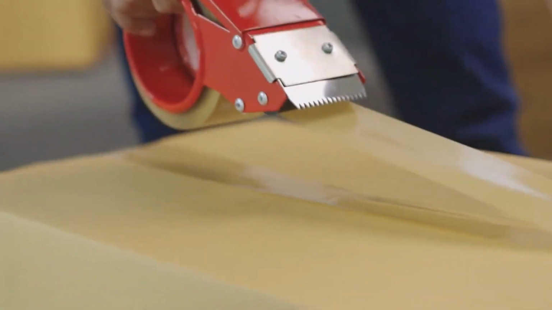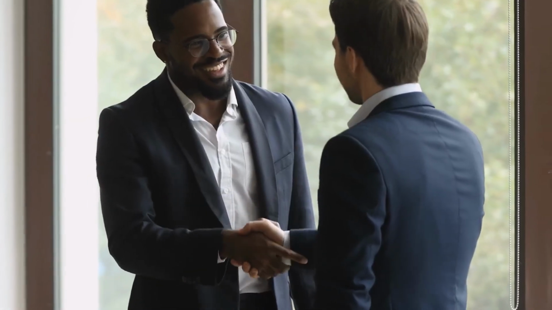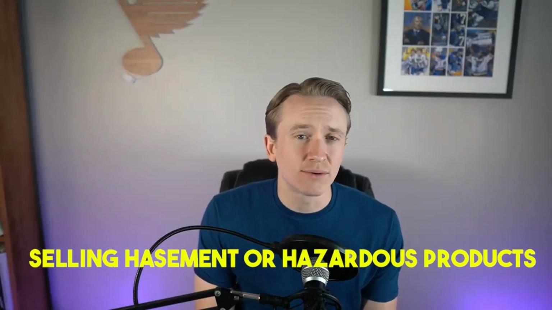However, just make sure that you package these very well so they don't break in the FBA process. I'd rather you over prep these products than under prep them so that you can have the best chance of making sure that they stay intact and get to the customer, giving you good reviews, good profits, etc. Tip number 5 is actually selling hazmat or hazardous materials products.